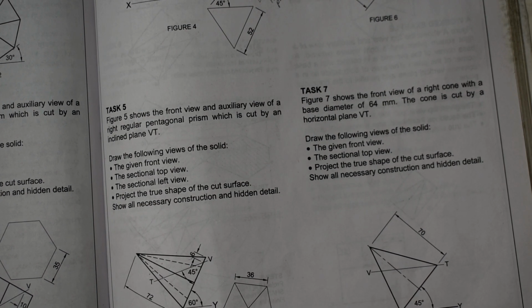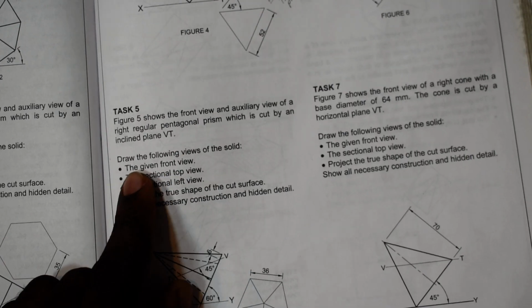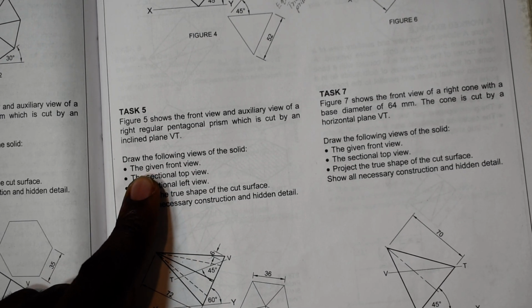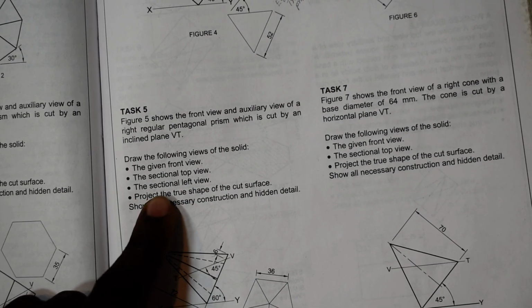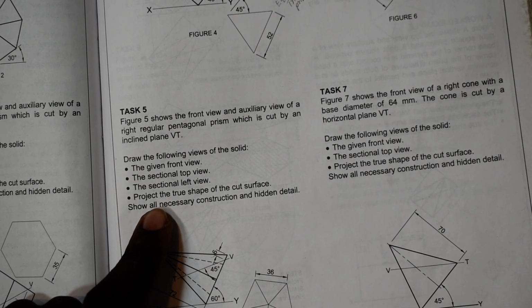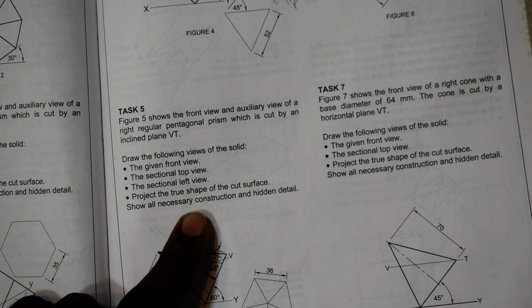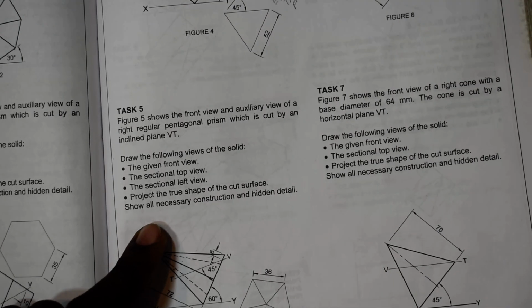Figure 5 shows the front view and an auxiliary view of a rectangular pentagonal prism which is cut by an inclined plane at VT. So the cutting plane is what is being dimensioned by VT. Draw the following views of the solid: draw the given front view, draw the sectional top view, draw the sectional left view, and project the true shape of the cut surface. Show all the necessary constructional lines and hidden details.